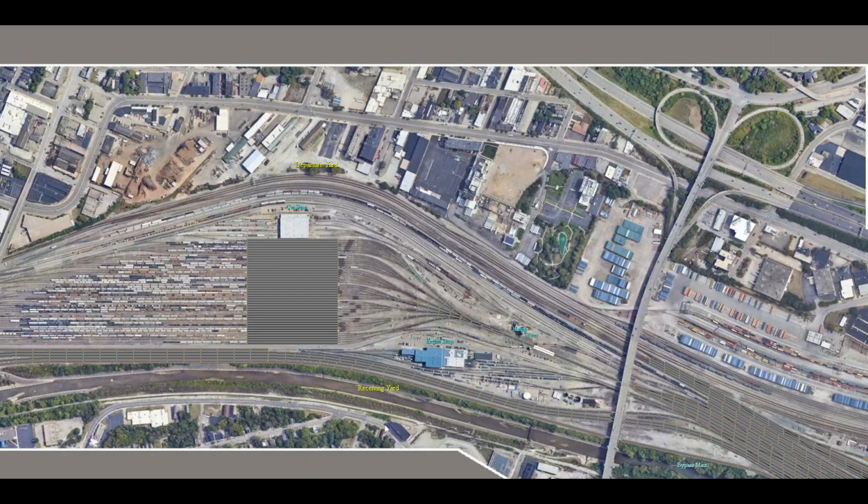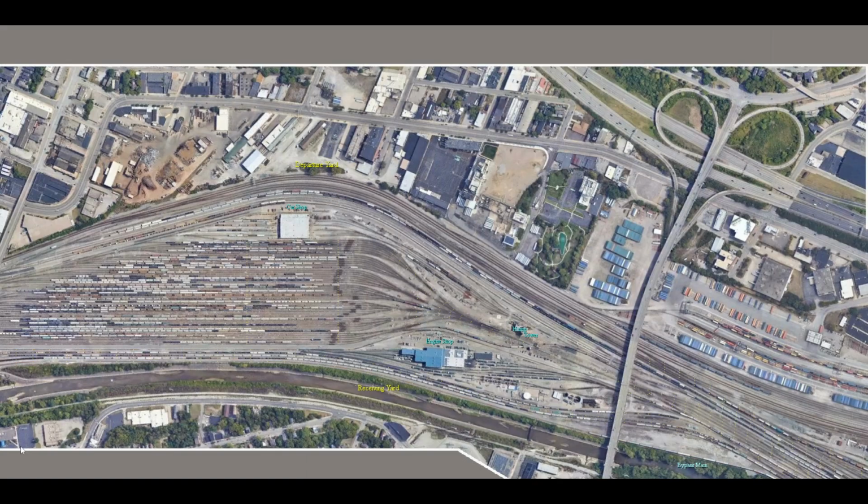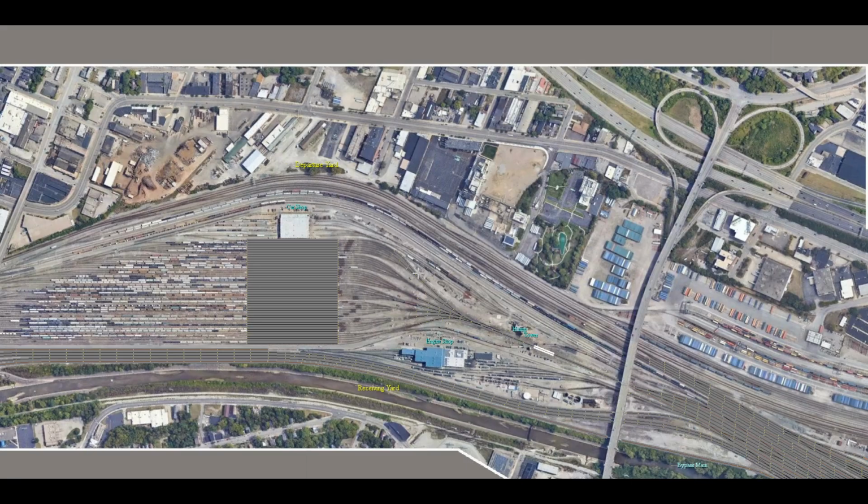So get this segment, do what I can with it. So you can see that switch starts about right in here.